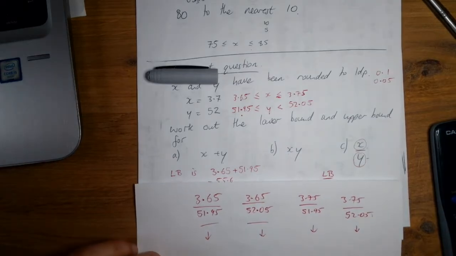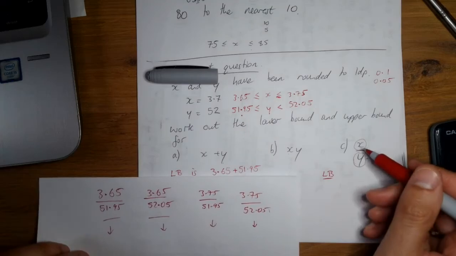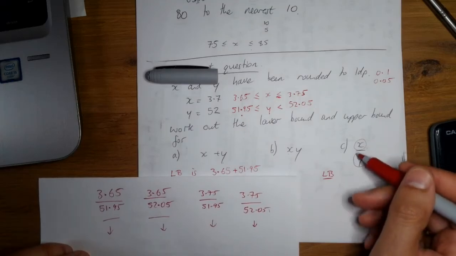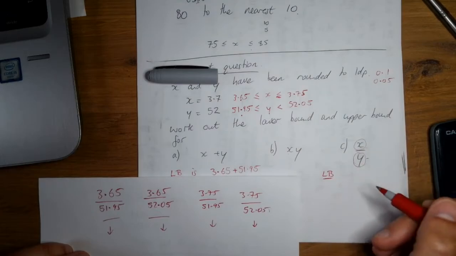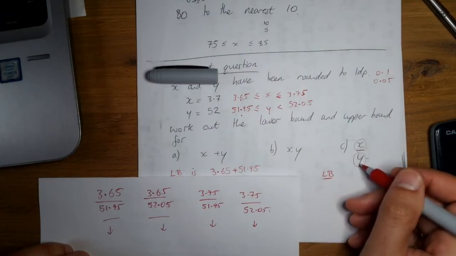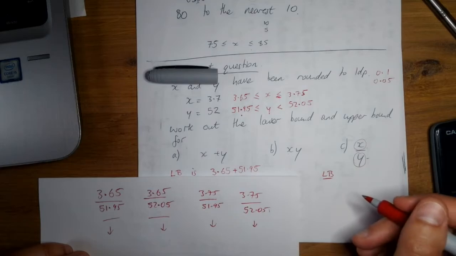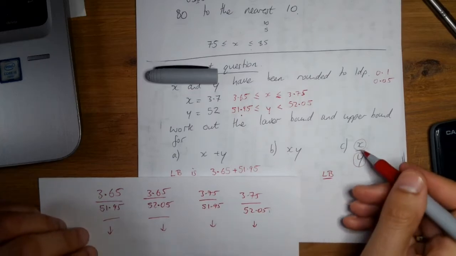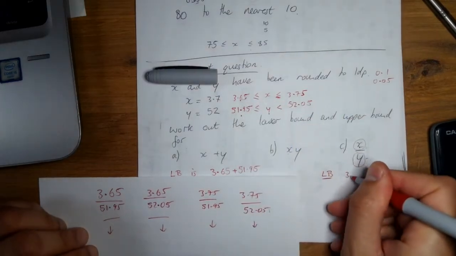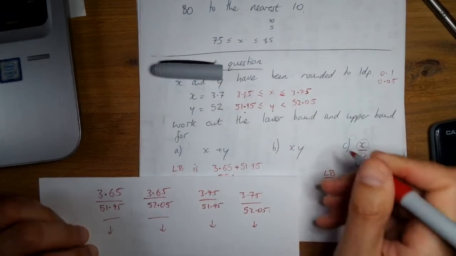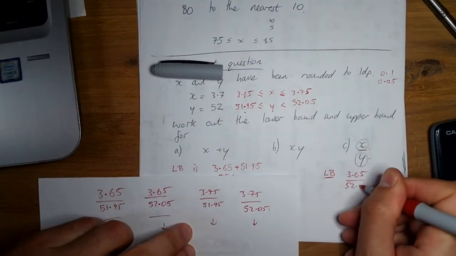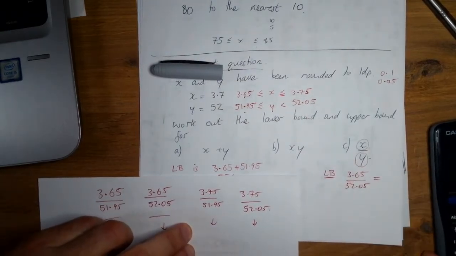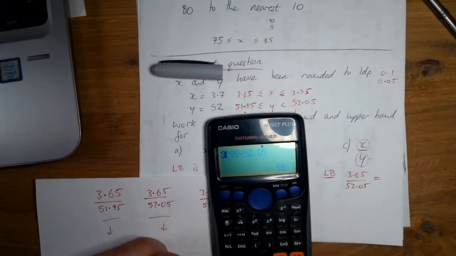I mean, that's fine, that will work, but it's best if you do understand that to get the lowest possible value out of a fraction, we want the top number to be as low as possible and the bottom number to be as high as possible. Dividing a low number by a high number can give you the smallest. So the lowest x can be is 3.65, the highest y can be is 52.05. So whatever number this is, is the lower bound.